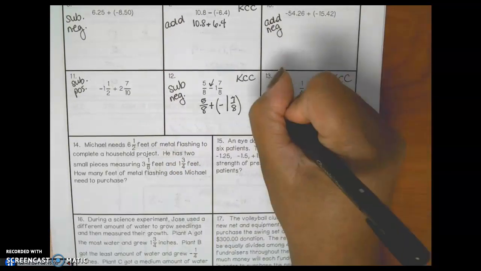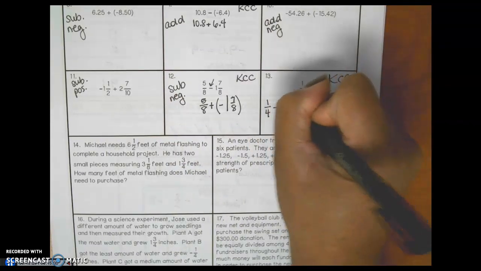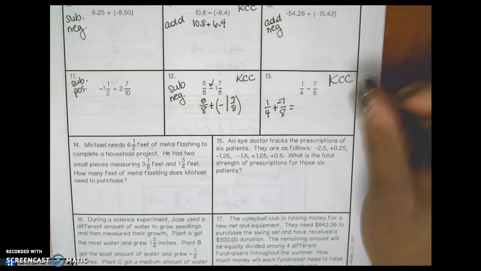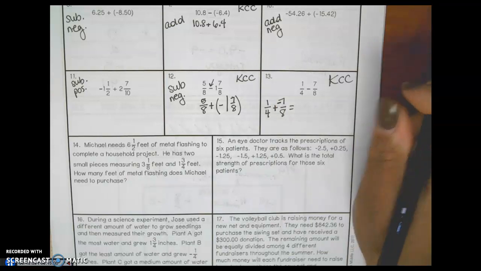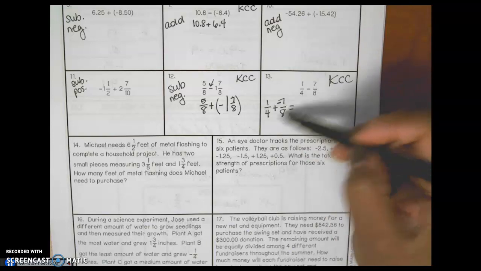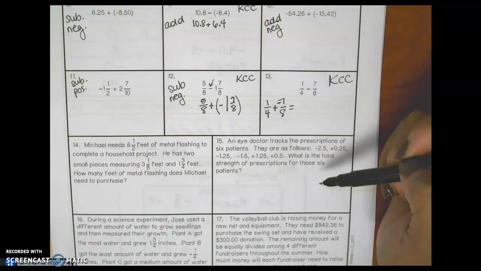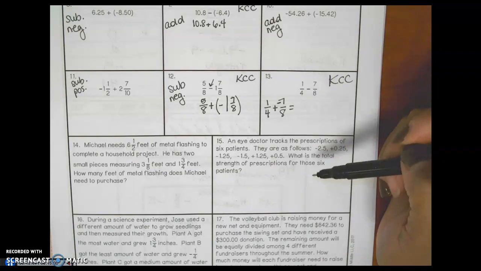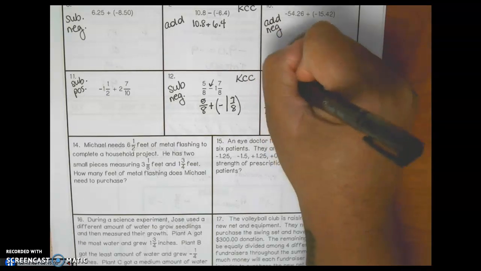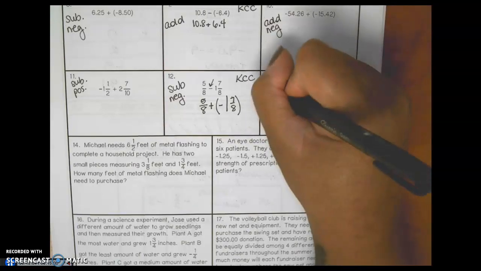Keep, change here. 1/4 minus 7/8. Oh, plus negative 7/8. There we go. I kept changed. Same signs add, different signs subtract. These have different signs, so what do I do? I subtract. And who has the greater absolute value? This 7/8 is bigger, and it's going to be negative.